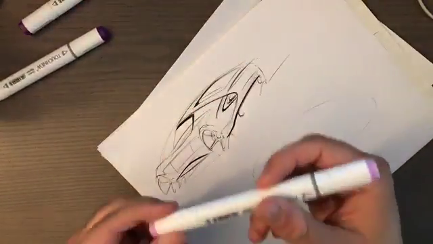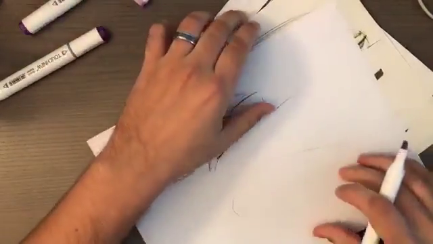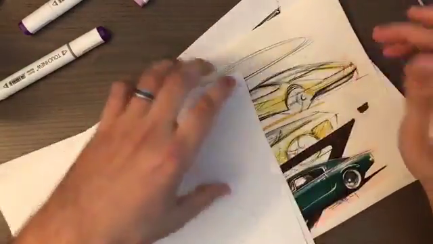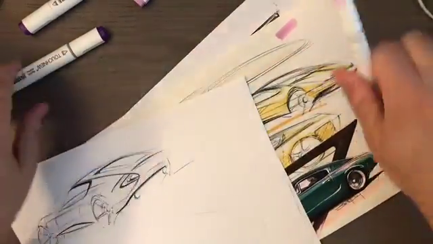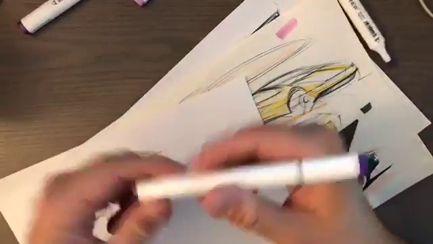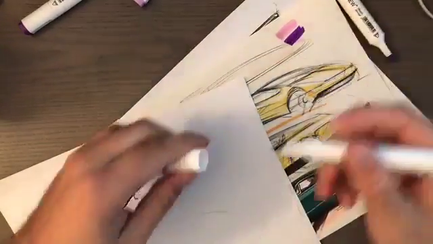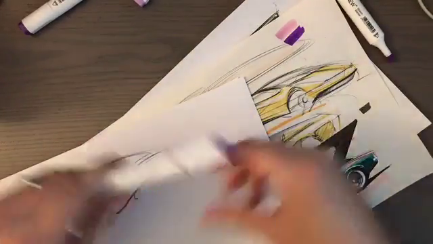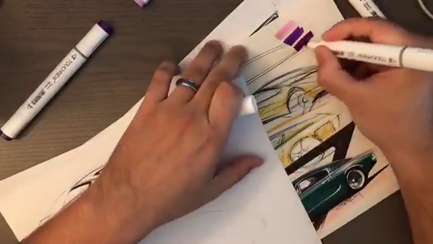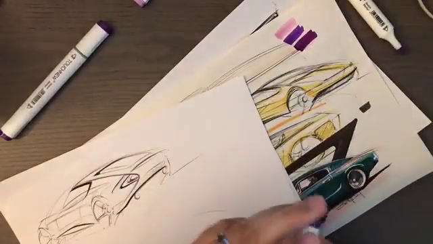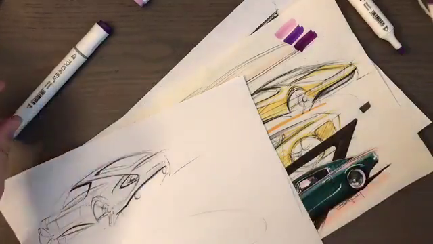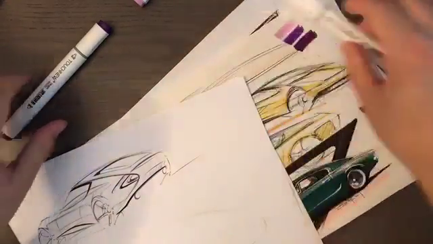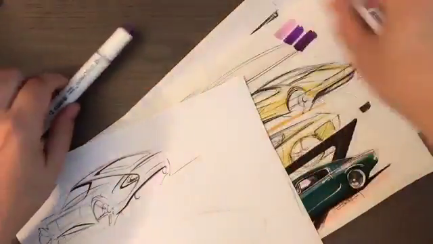As always, I'm starting with the lightest shade first. Let's use this old paper to see. I think I'm gonna be using these two.